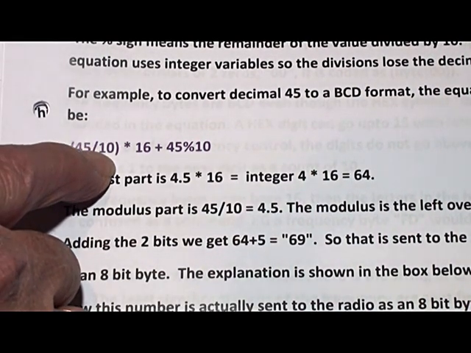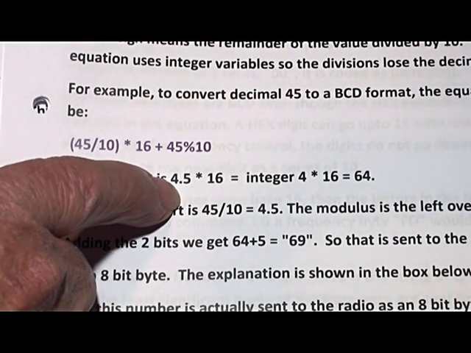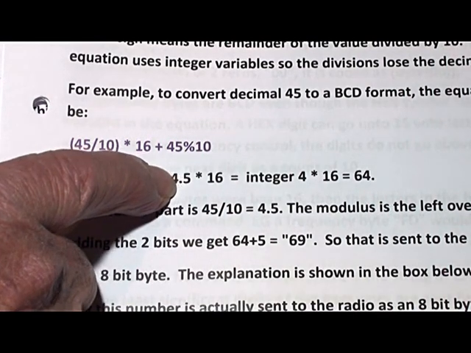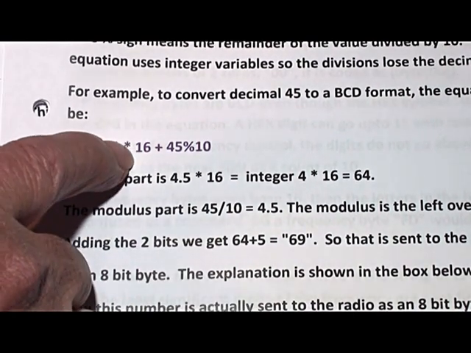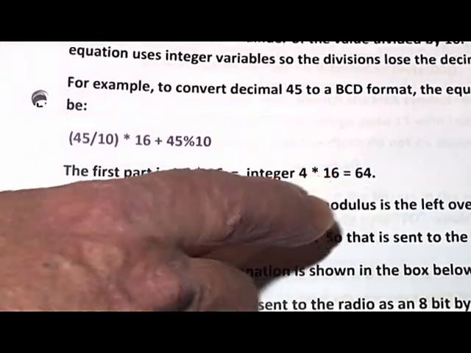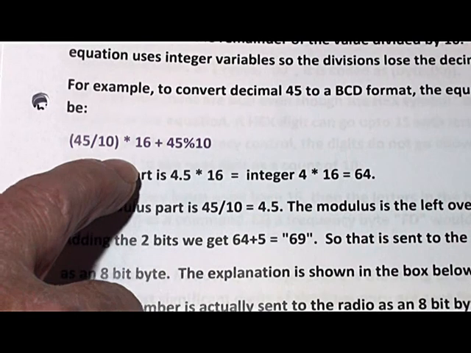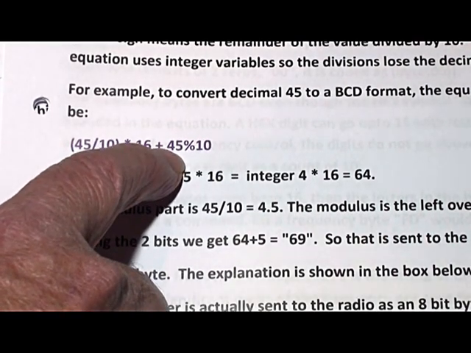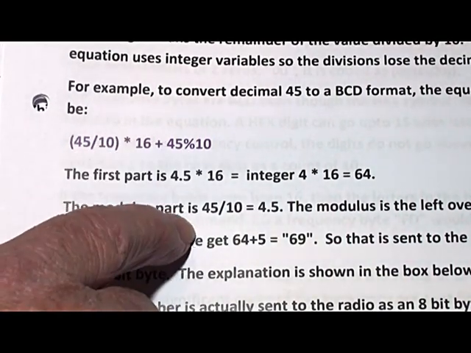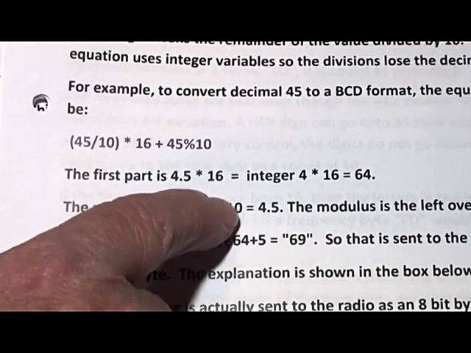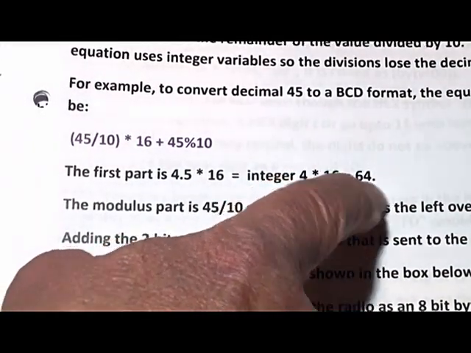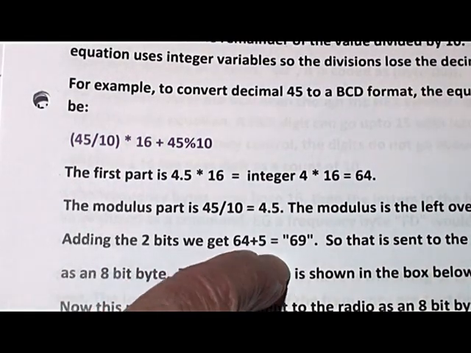We divide it by 10 and we end up with 4.5. Now it has to be an integer, so we get rid of the 0.5 and we end up with a 4. We then multiply that by 16 and we end up with the number 64. So the next part of that equation is we take the modulus of 45 to the base 10, which really means divide it by 10 and take the remainder. In this case the remainder is a 5, so the modulus is 5. So we have two numbers, 64 and 5. Together they add up to 69.